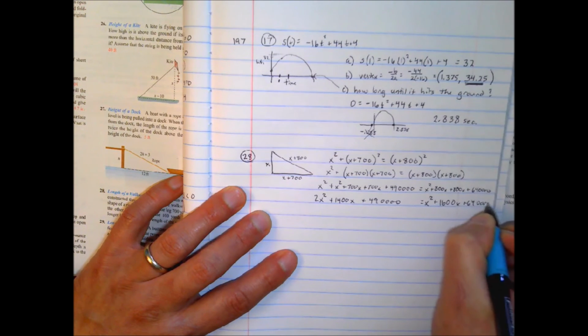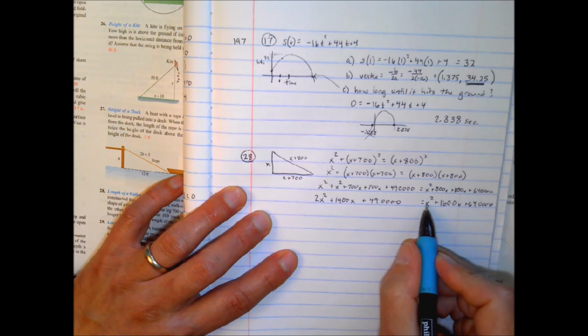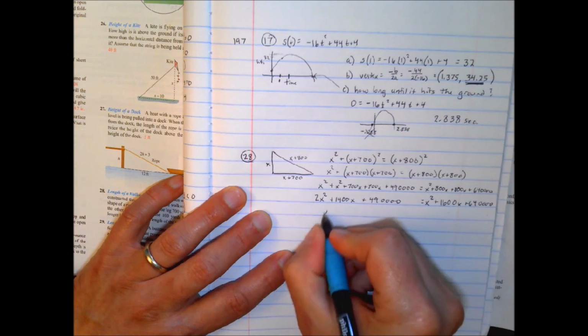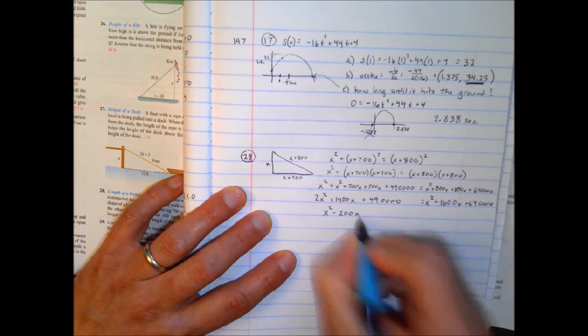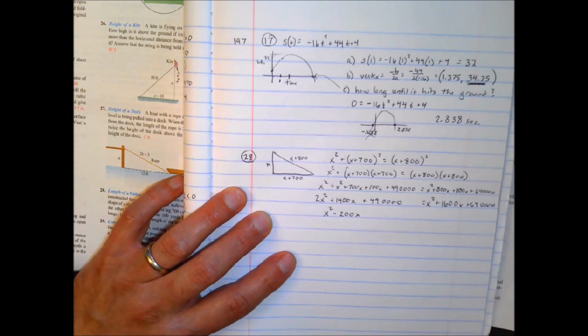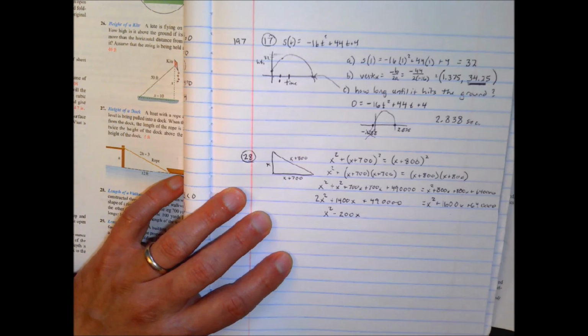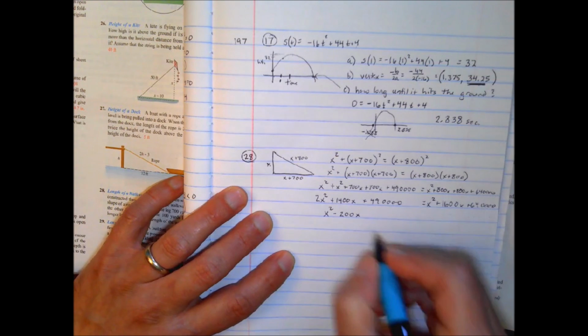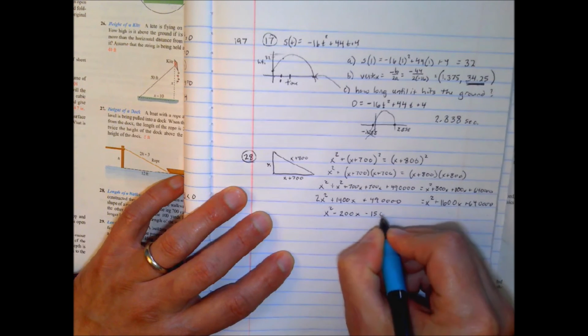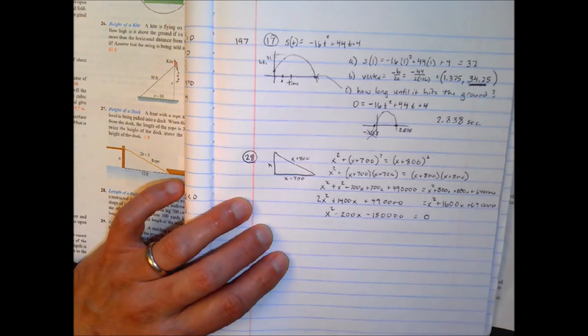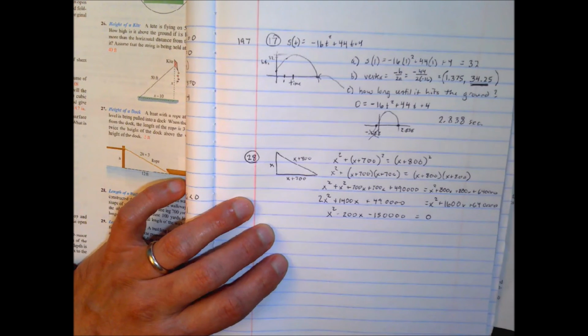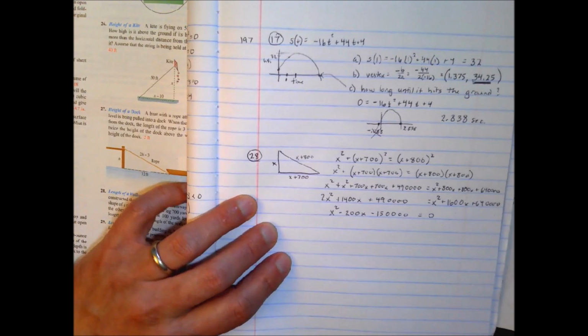Okay, if I get it all equal to 0 to solve, I'm going to subtract that over here. I get x squared. Subtract these over here, minus 200x. And subtract that over there. I get negative 150,000. Okay. Now, once again, I think the easiest way to solve that is to use Desmos, like graphing. So if I don't give you a method, feel free to try to use Desmos.